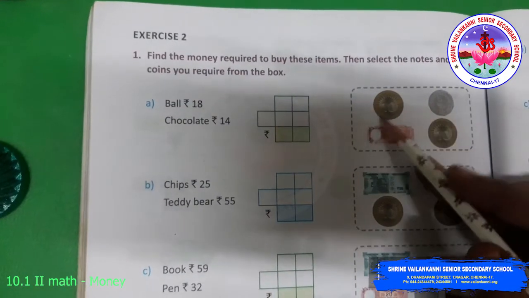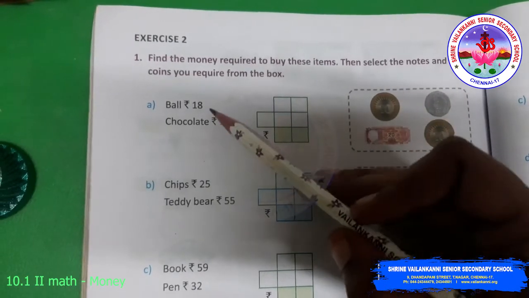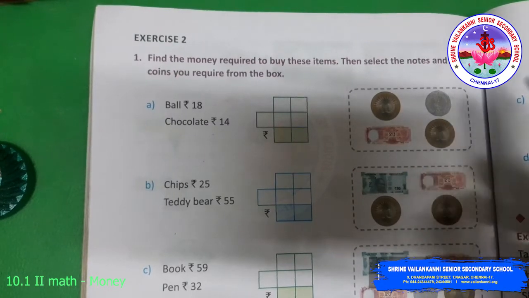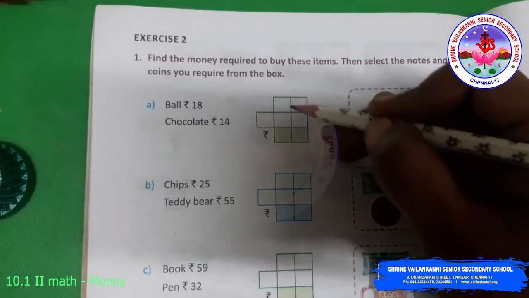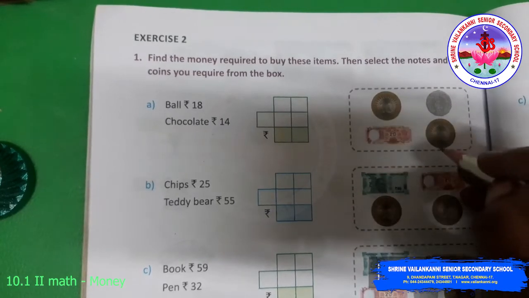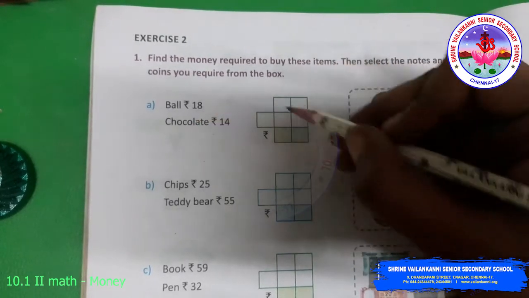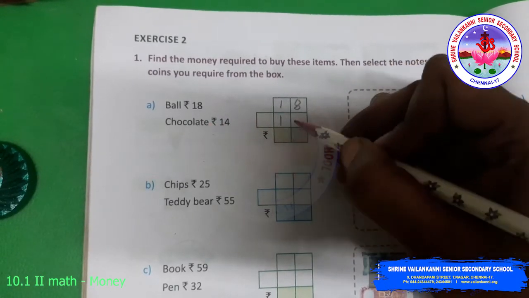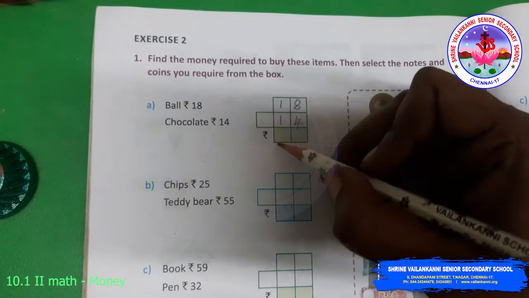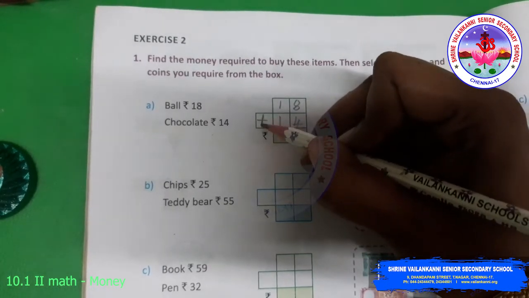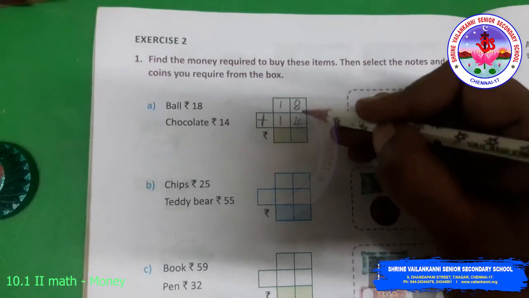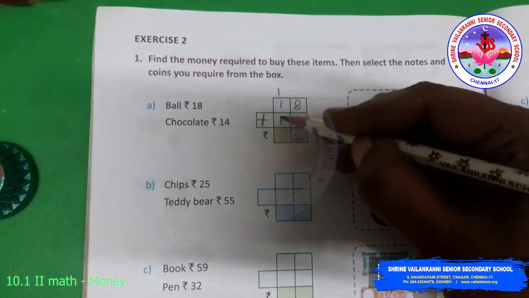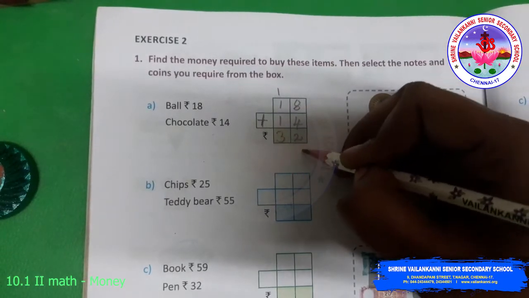Okay, we'll just do one example here. I'm going to buy a ball and a chocolate. My mother is giving me this amount with me. I have to pick the amount. First I'll add and pick the amount I have to pay. So the ball is 18 rupees: 1 tens, 8 ones. Chocolate is 14: 1 tens, 4 ones. I'm going to add, so I'll put the addition symbol. This is a must. And now 8 plus 4 is 12. 2 ones, 1 tens. So 3. The total is 32 rupees.